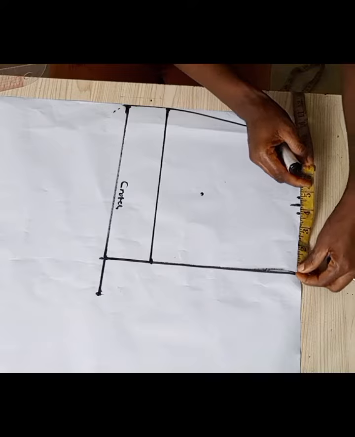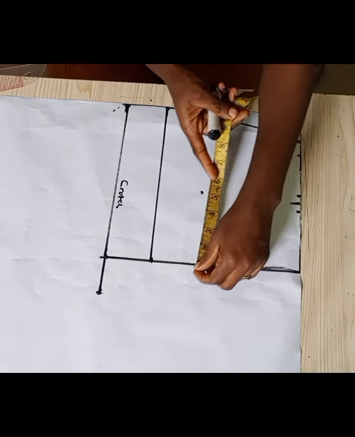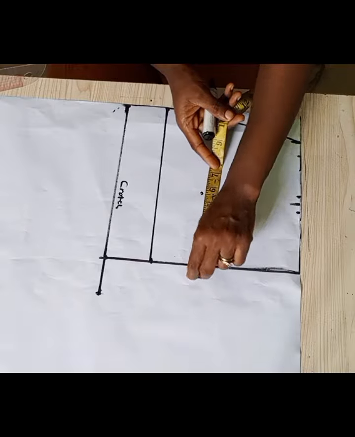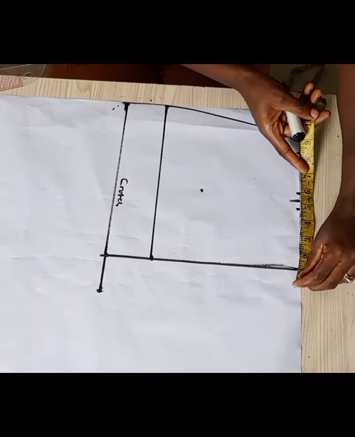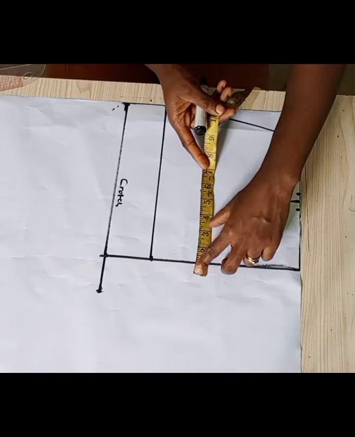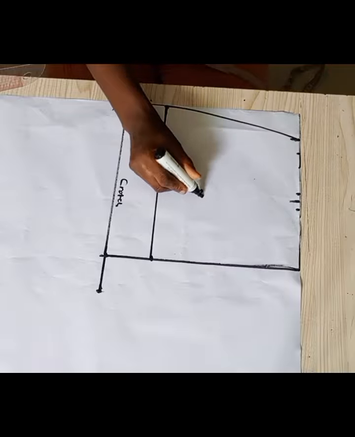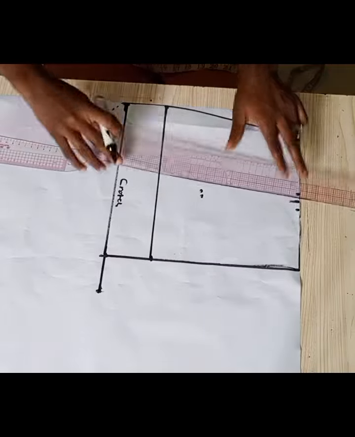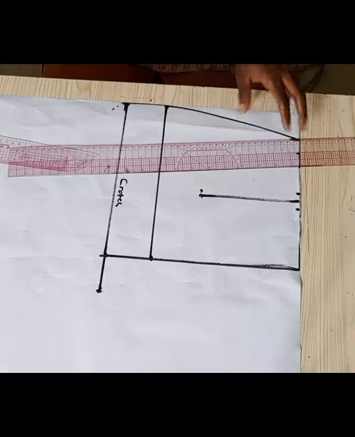So how did we get to the midpoint? Let's check. Okay, this is 4 1/4. So you come here and still mark, and still, let me take it again. Yes, it is 4 1/4. You come this way and also mark 4 1/4. So it will be here, right? This is how to get a straight line. From this point, you now link straight like this.